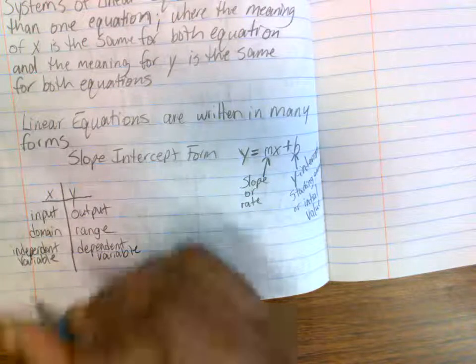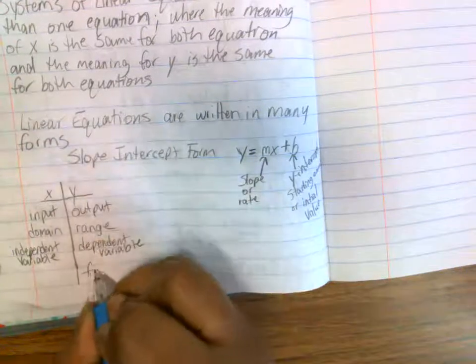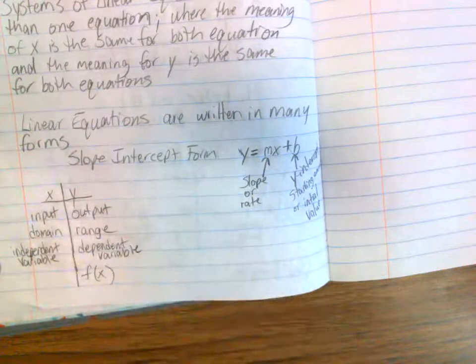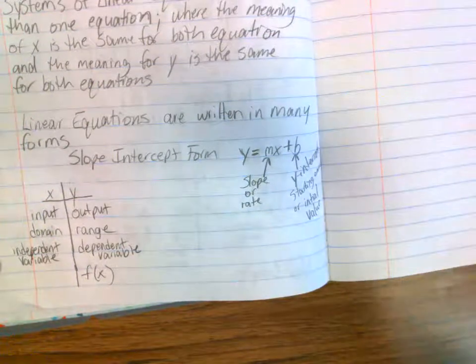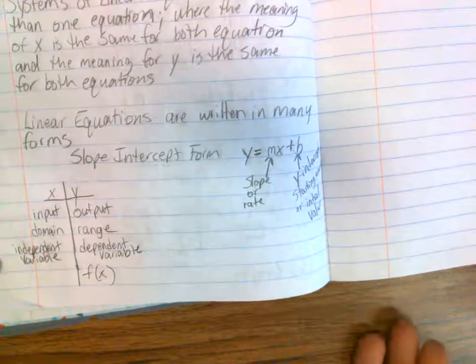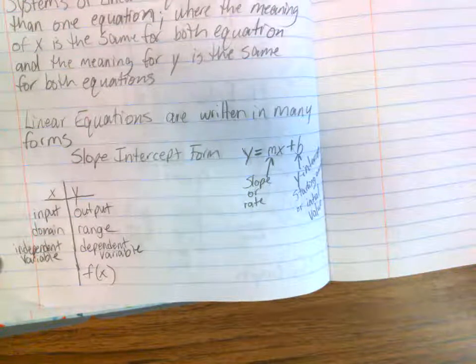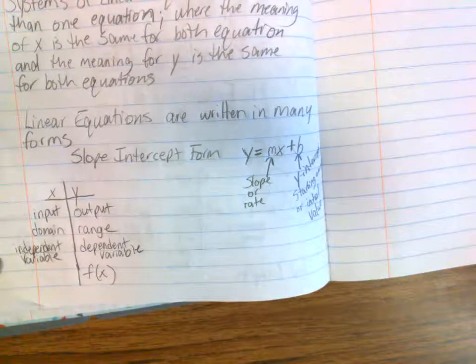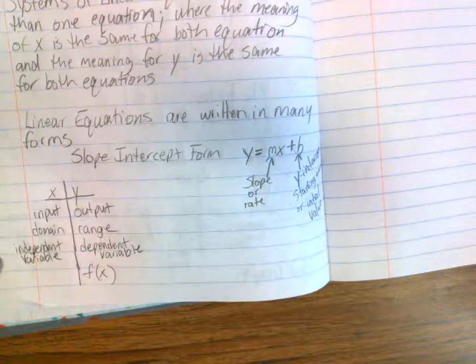Okay. Lastly, another way to say y is f of x or g of x or h of x or t of x. You don't have to always use f. It's the one that's most popular, obviously, because f represents function. But you don't always have to use f. You can use any other letter you want.